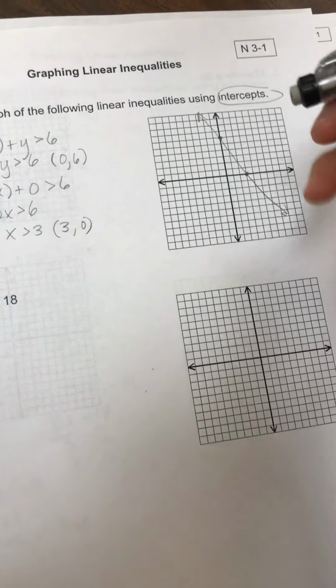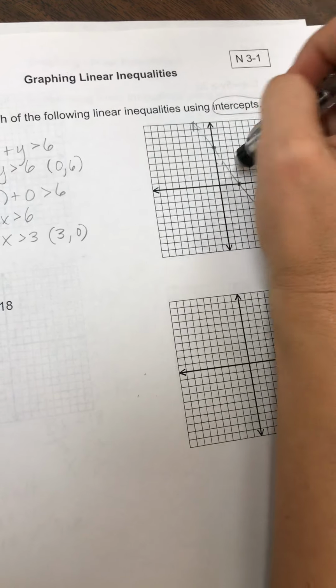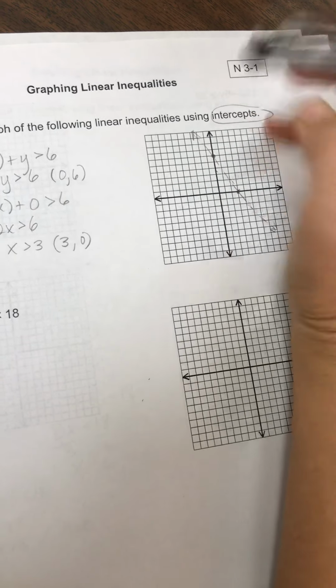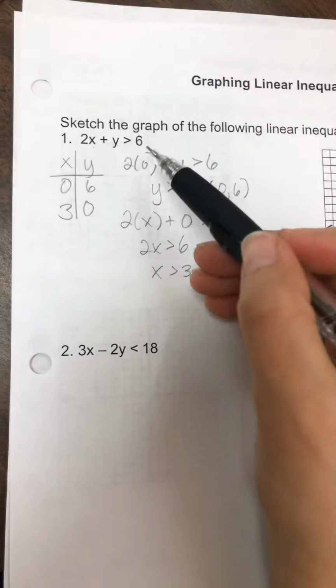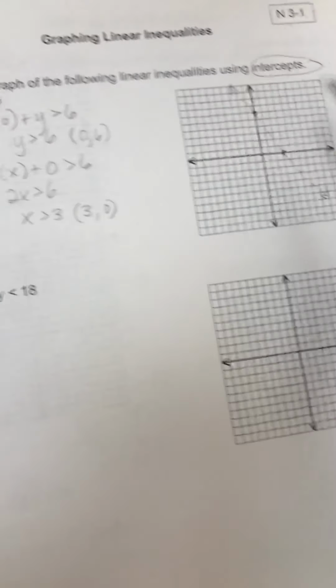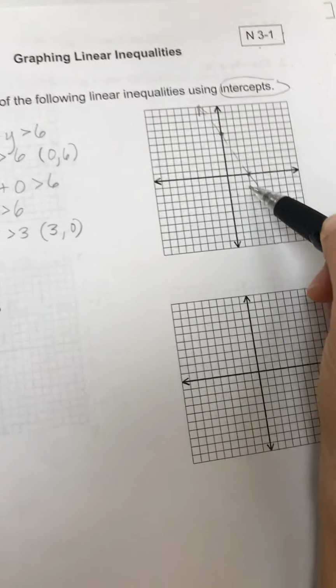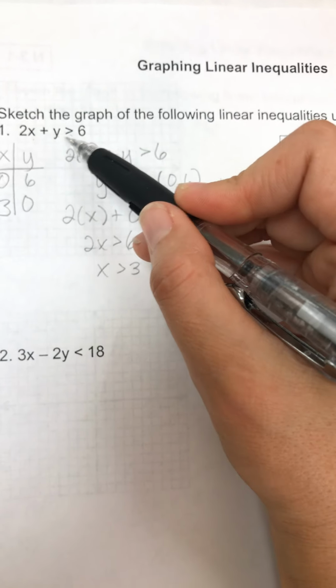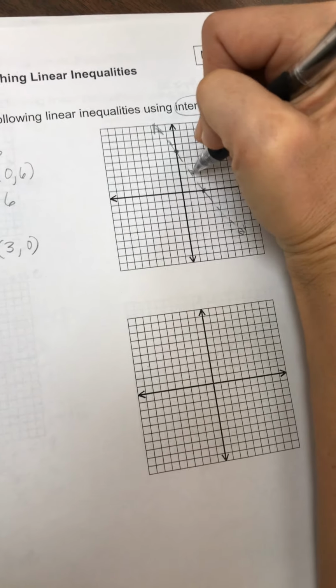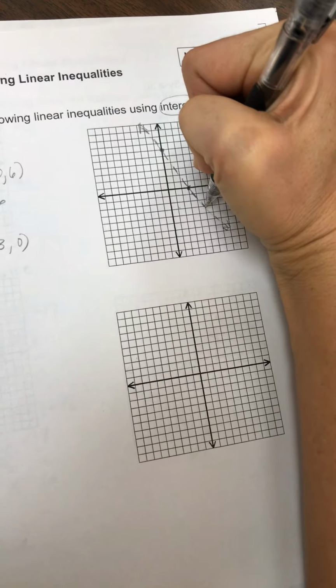Okay, so since it's an inequality, this is a dotted line, because our inequality is greater than. And if it's greater than or less than, you should have a dotted line. And if you have greater than or equal to, or less than or equal to, you have a solid line. So this one's going to be dotted.